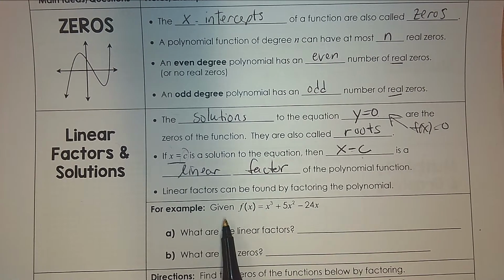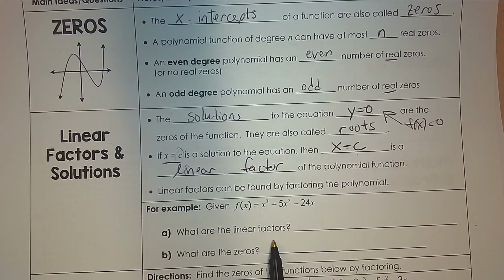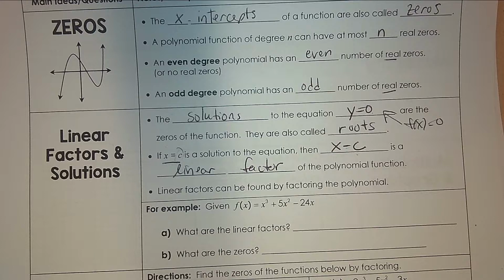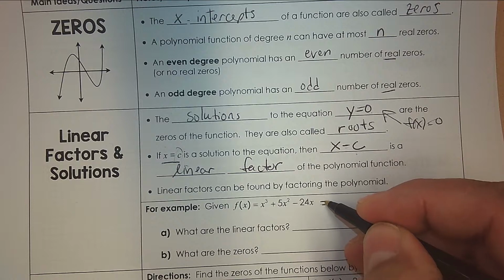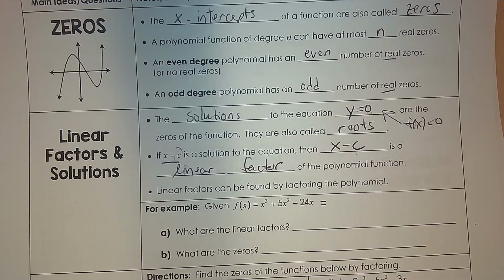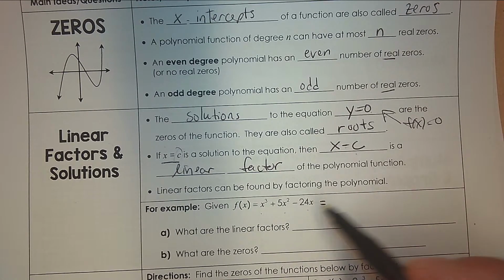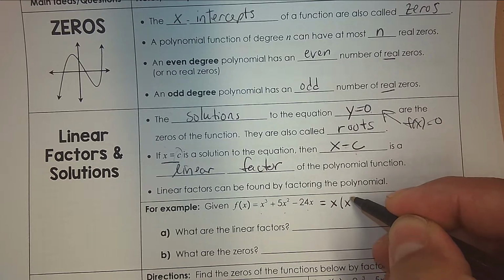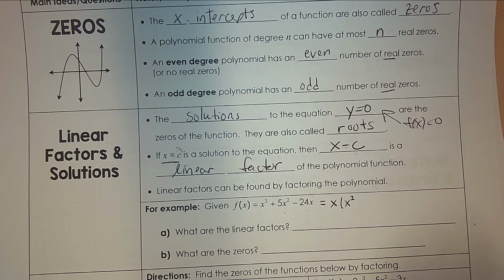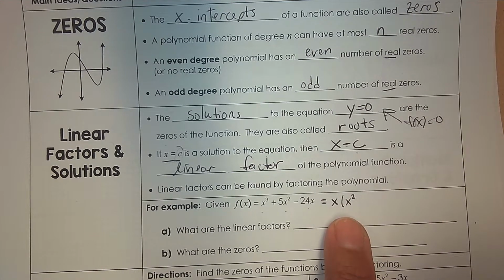So look at this example, and the question is, what are the linear factors of it? So linear just means that when you factor, each factor has an exponent of 1. So how would I factor this in terms of what you see? So the first thing I notice is that all three terms have an x in common. So I'm going to factor out an x. And when I factor, it means you divide out. And what's left over is what we need to write down after you divide.